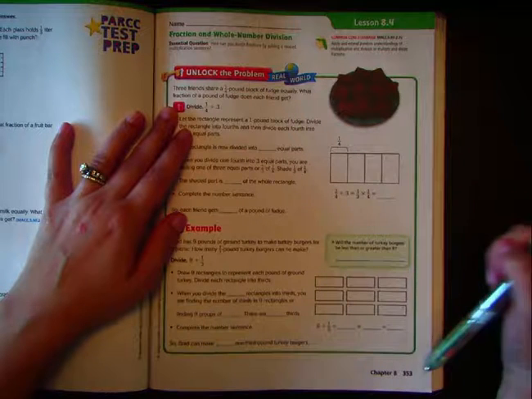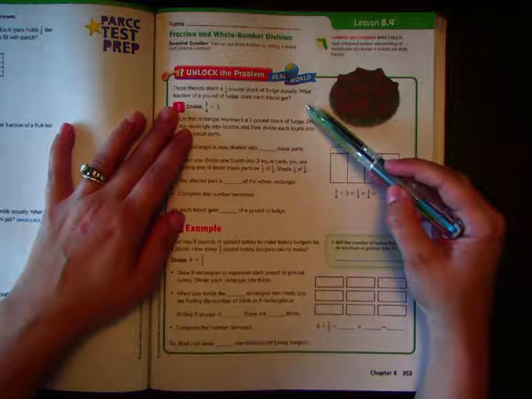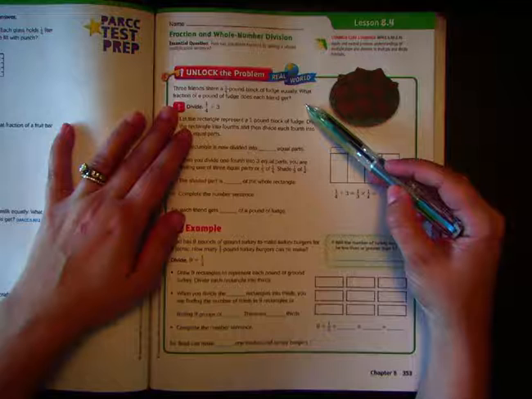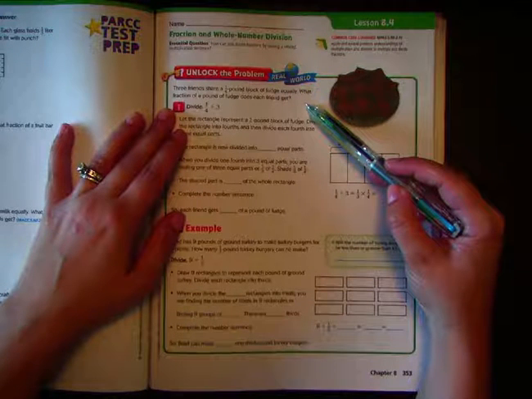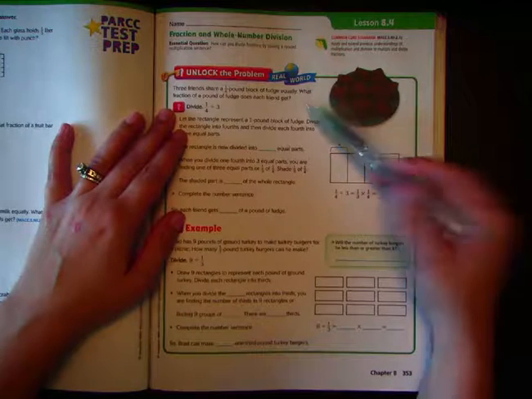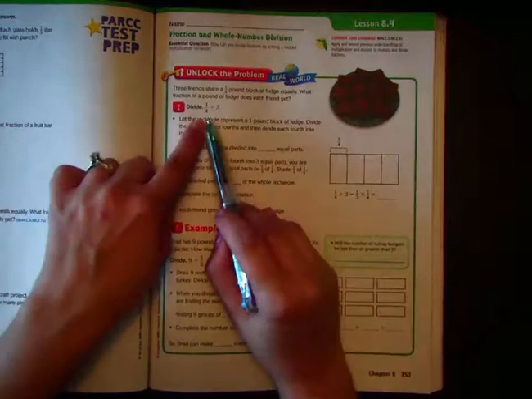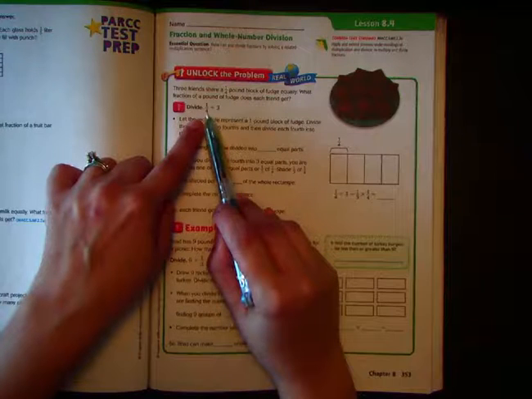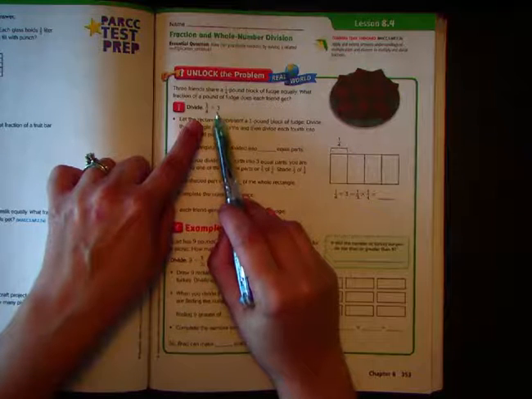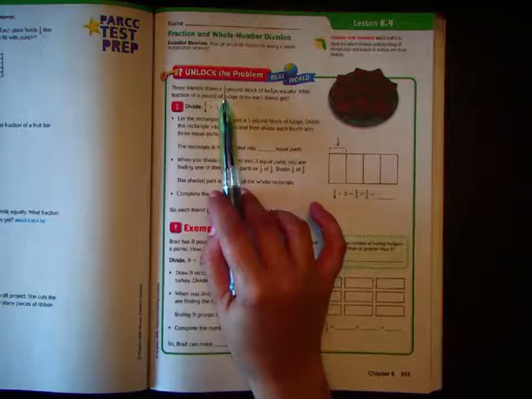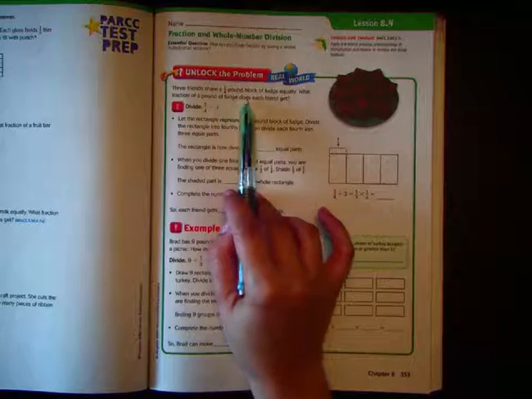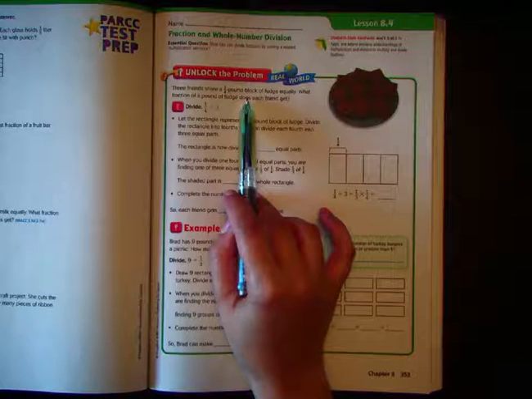We are on page 353. 3 friends share a 1/4 pound block of fudge equally. What fraction of a pound of fudge does each friend get? Okay, so the problem that we are solving is 1/4 divided by 3. Okay, because they share only 1/4 of the pound, not the whole pound.